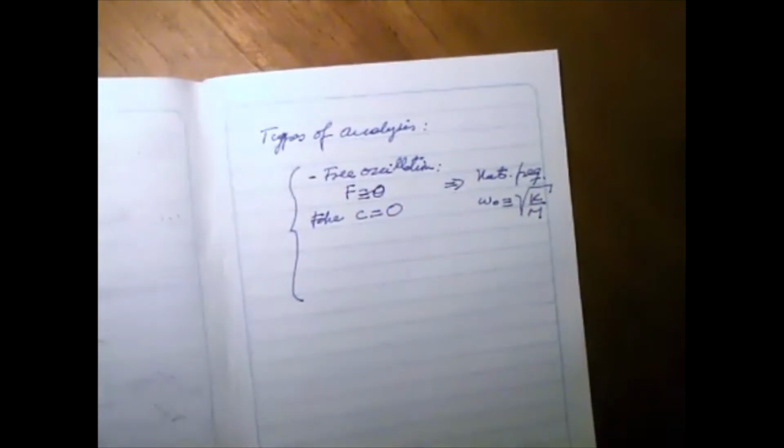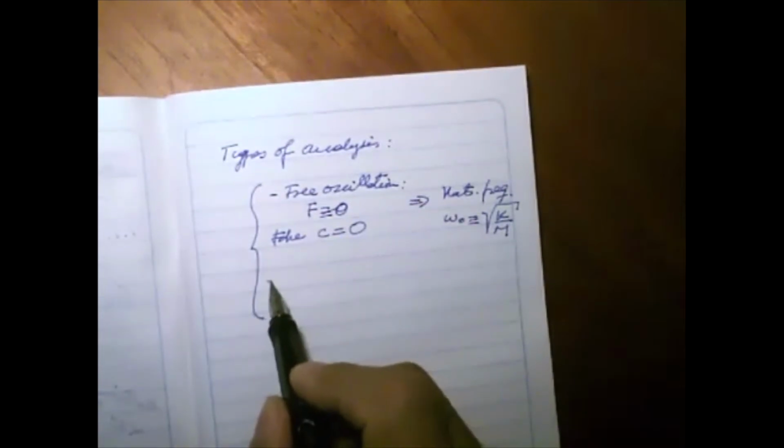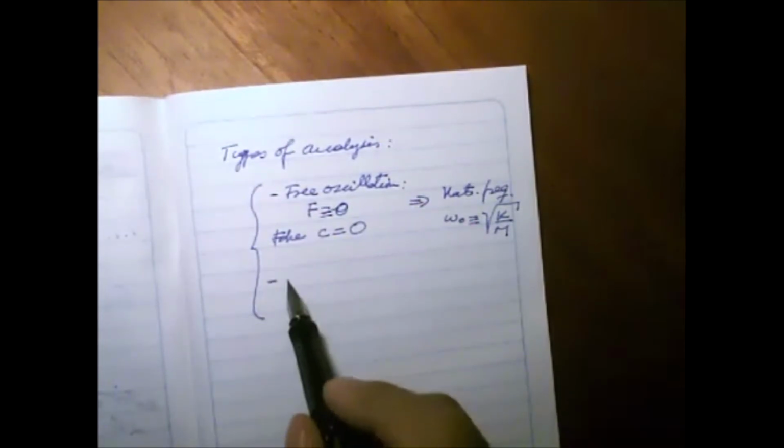And remember that if we neglect that, we have a homogeneous problem, okay? And the solution of that, or part of the solution of that, gives us this value for the natural frequency, okay? And the other problem that we are going to be working is the forced oscillation.